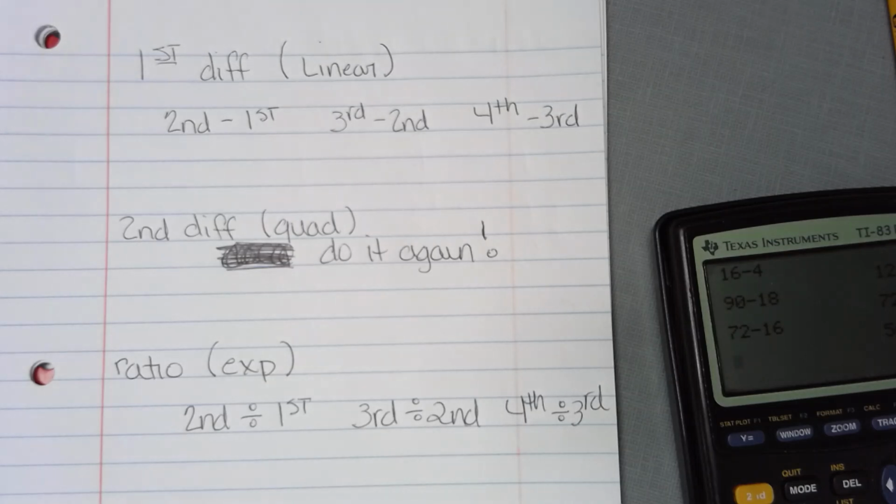Yeah. You gotta go through the steps, Eli. I would check division first, the exponential, because it's the easiest to do. If it works, great. If it doesn't, then you gotta go through first difference, second difference.